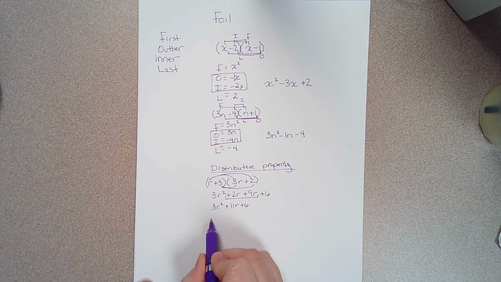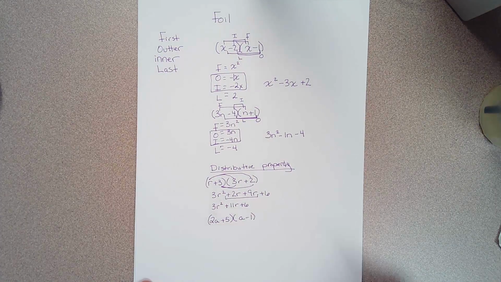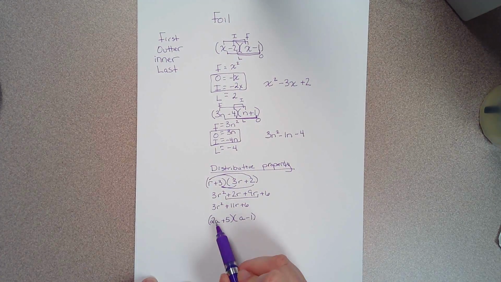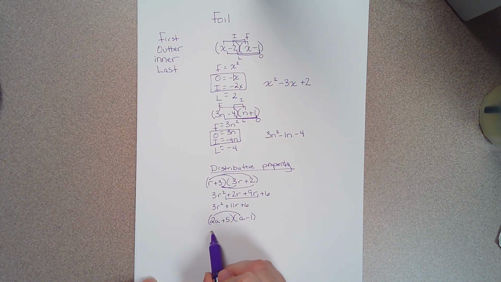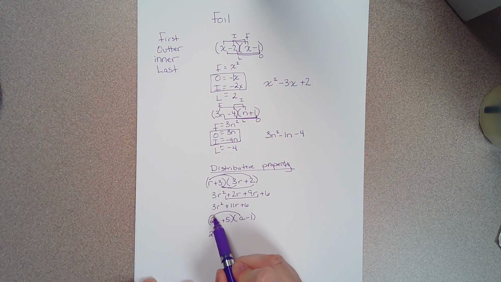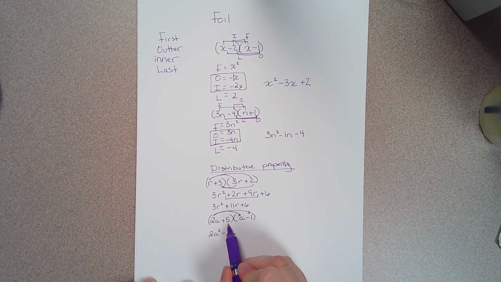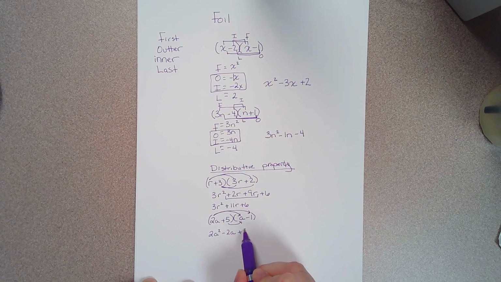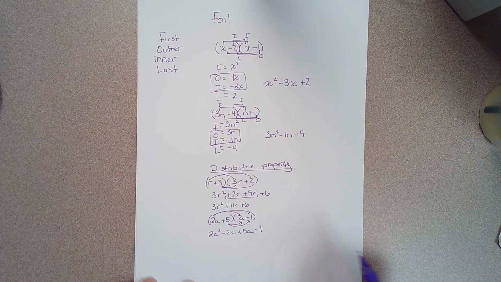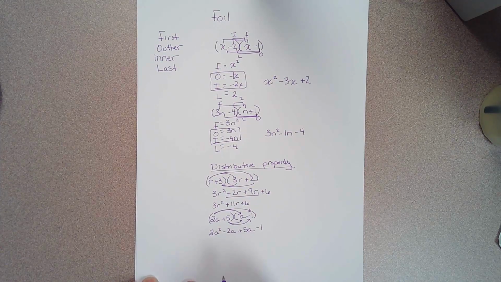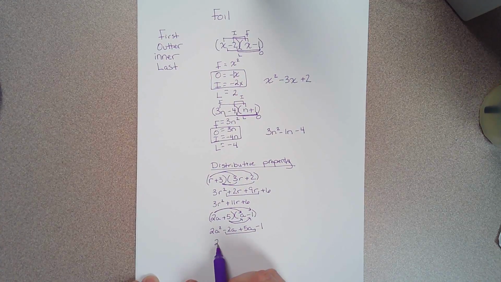So 2a plus 5 and a minus 1. Once again, we're going to use the distributive property. So 2a times a is 2a squared. 2a times negative 1 is negative 2a. 5 times a is going to give me 5a. And 5 times negative 1 gives me negative 5. Once again, they were already written from greatest to least, so therefore the middle two are going to combine, and it gives me 2a squared plus 3a minus 5.